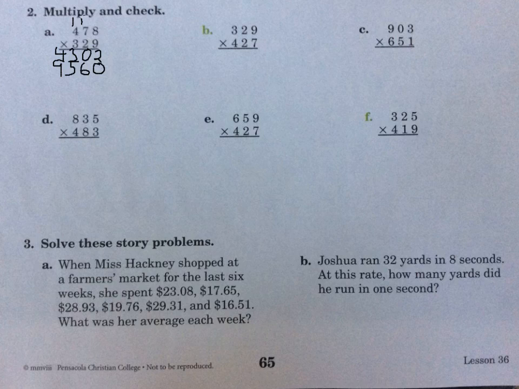And again, we're going to erase our top numbers that we used. And now for our third row, we need to have 2 zeros. 3 times 8 is 24. 3 times 7 is 21, plus 2 more is 23. And 3 times 4 is 12, plus 2 more is 14.